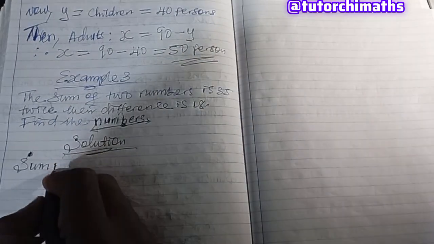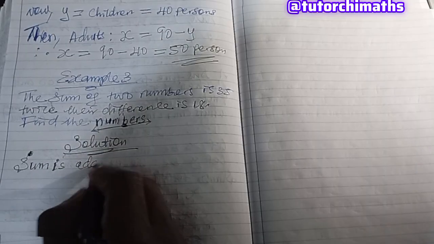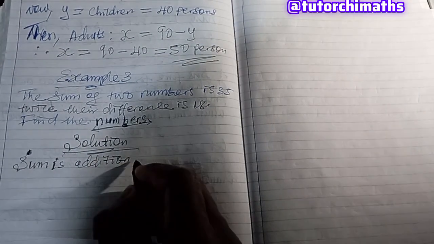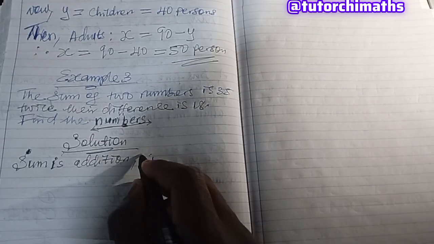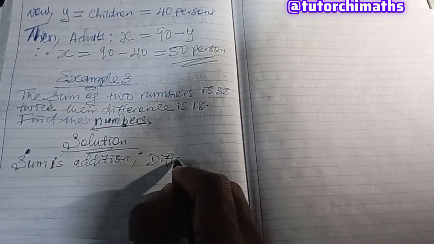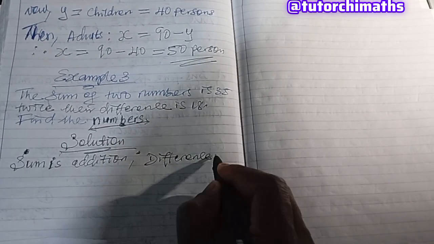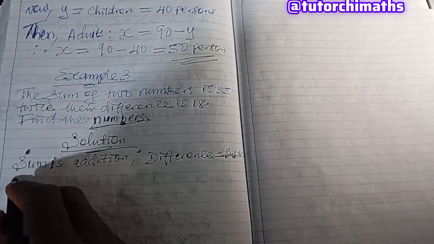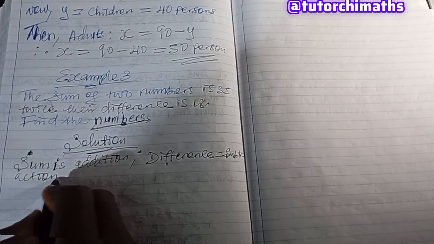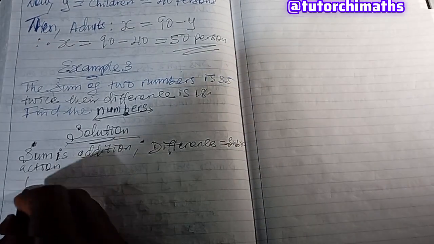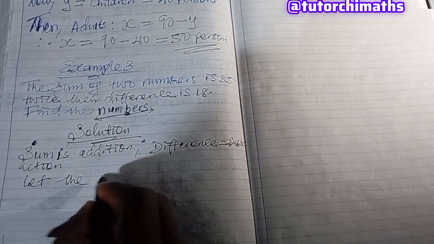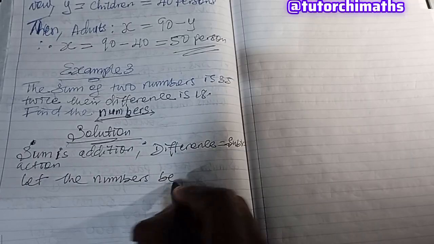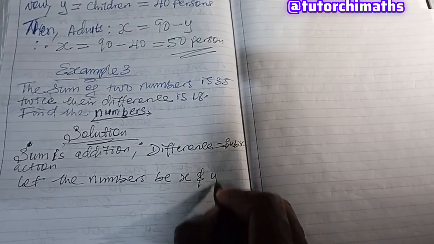Sum is addition, okay? While difference is subtraction. Good. Now let the numbers be x and y.